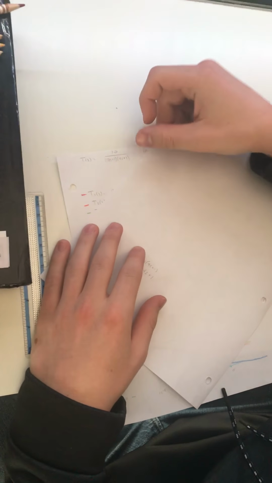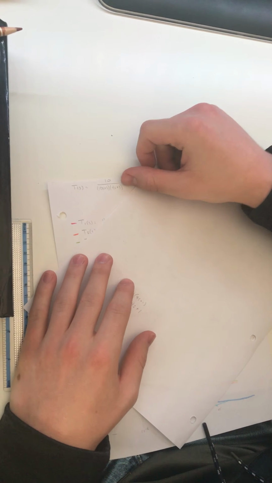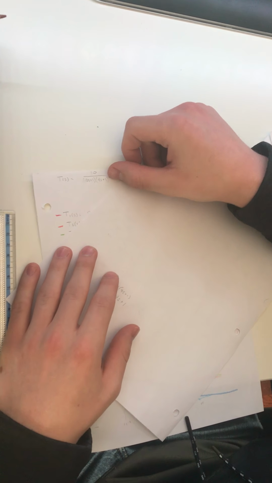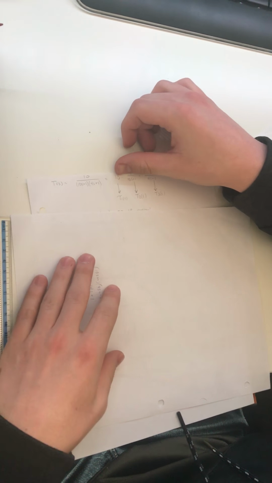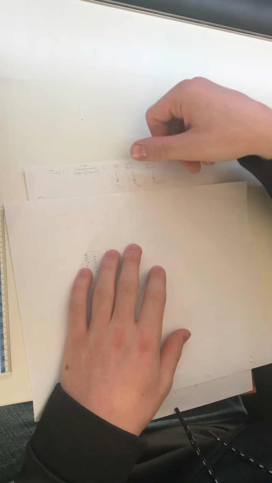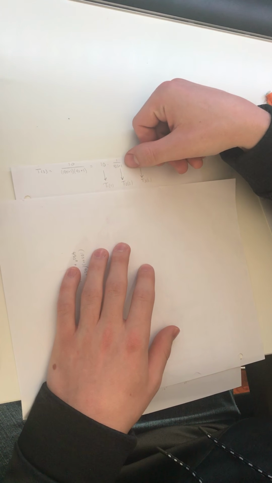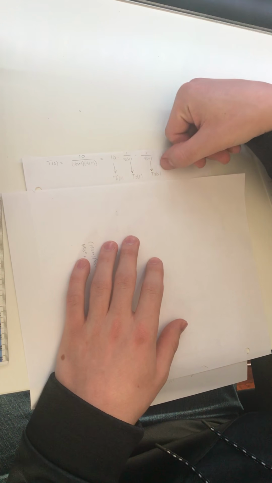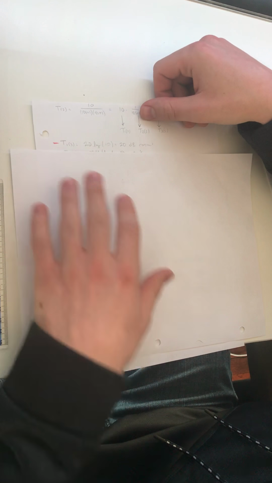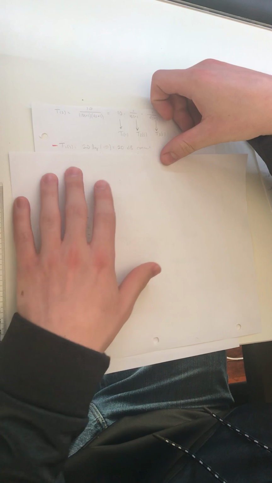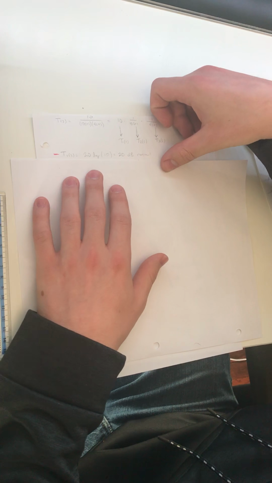Alright, so this is group 8 doing problem number 3. Our transfer function is 10 over (10s plus 1) times (4s plus 1). We're going to separate this into 3 separate transfer functions, T1, T2, and T3. So we're going to have T1 equals 10, T2 equals 1 over 10s plus 1, and T3 equals 1 over 4s plus 1.